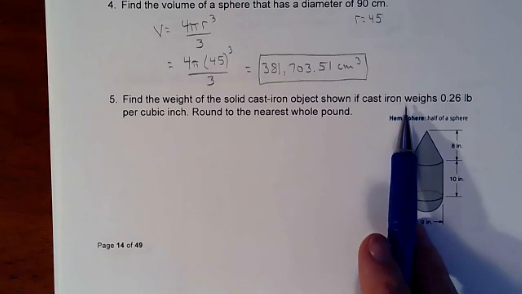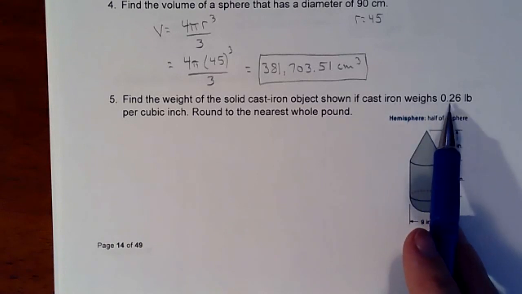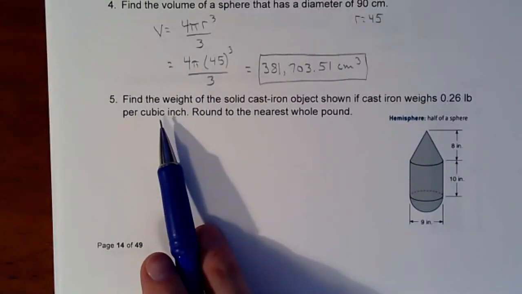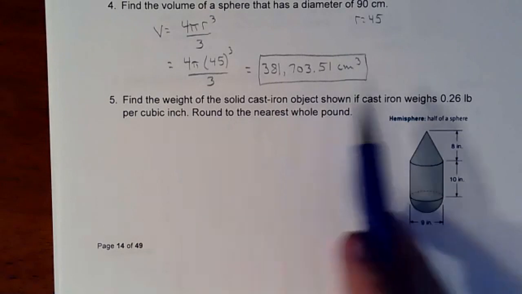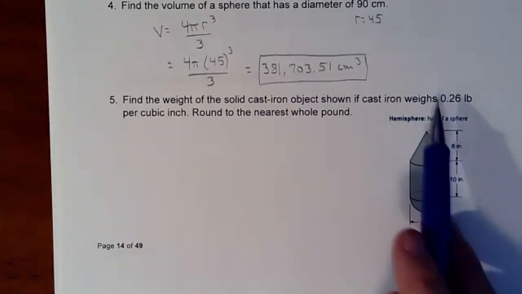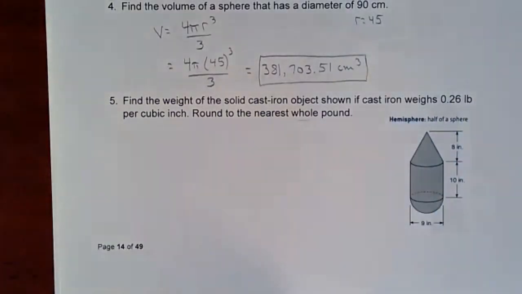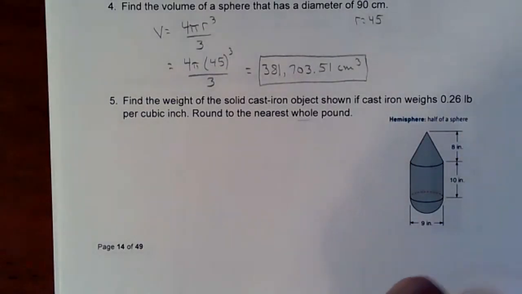If the cast iron weighs 0.26 pounds per cubic inch. So if we're going to find the volume, we're going to find the cubic inches. And then we can multiply it by the 0.26 pounds, see how heavy the thing is. All right, so round to the nearest whole pound here eventually. So my rounding really won't totally happen until the very, very end.